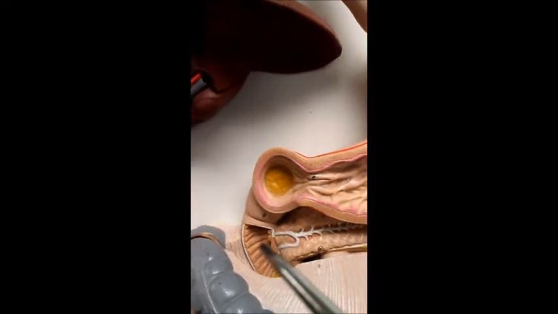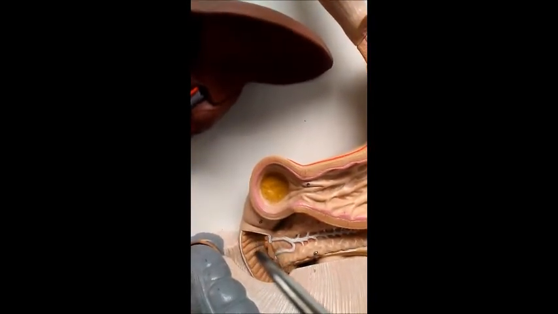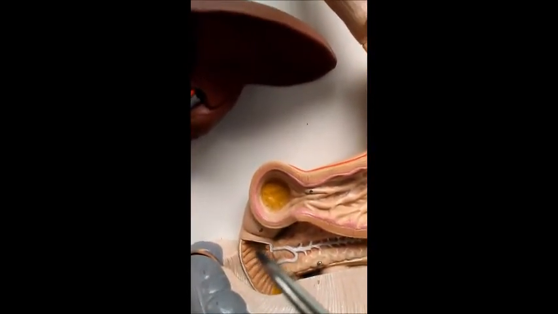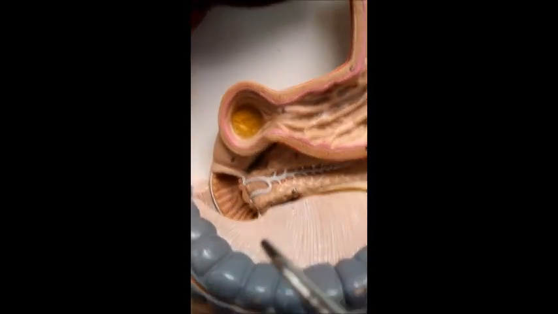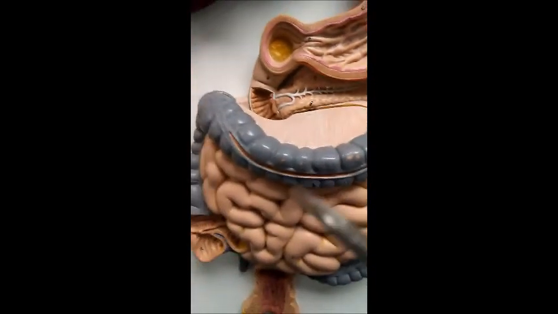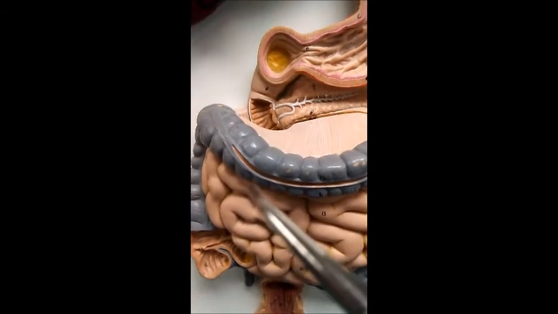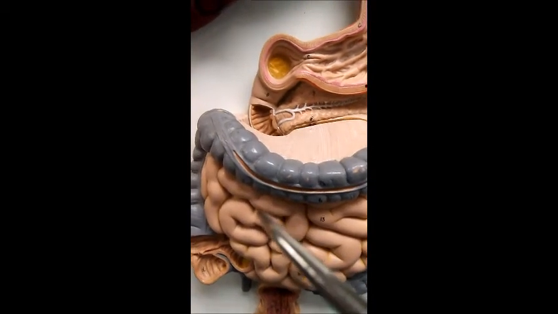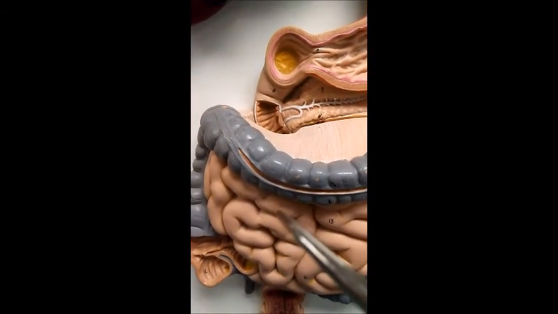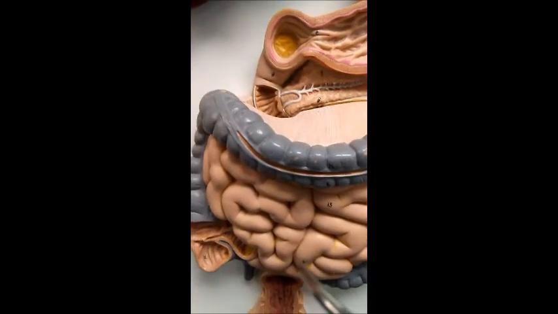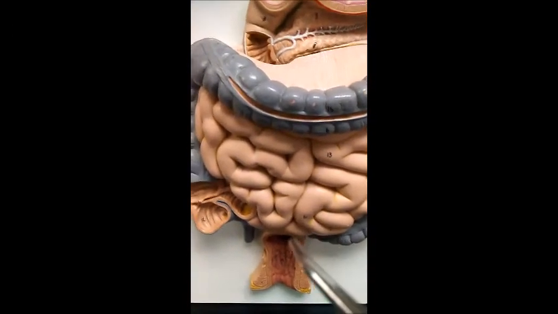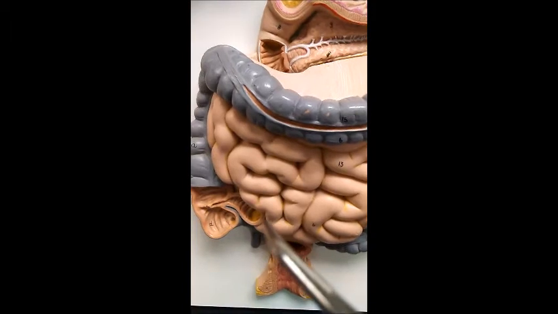Now the small intestine, the duodenum, will lead to the jejunum. So the first part of the small intestine after the duodenum is the jejunum, and then the terminal part of the small intestine is the ileum.